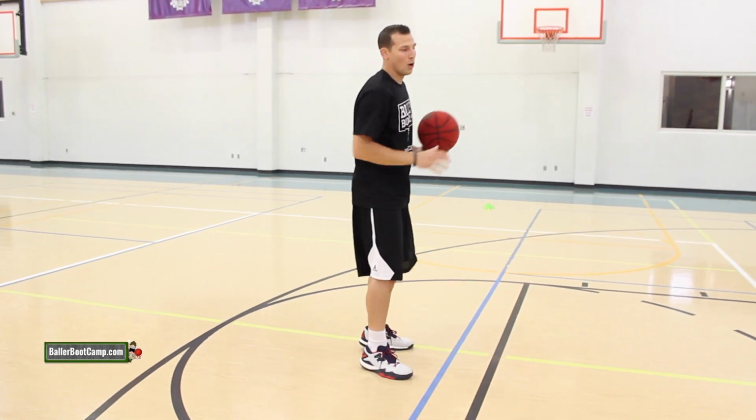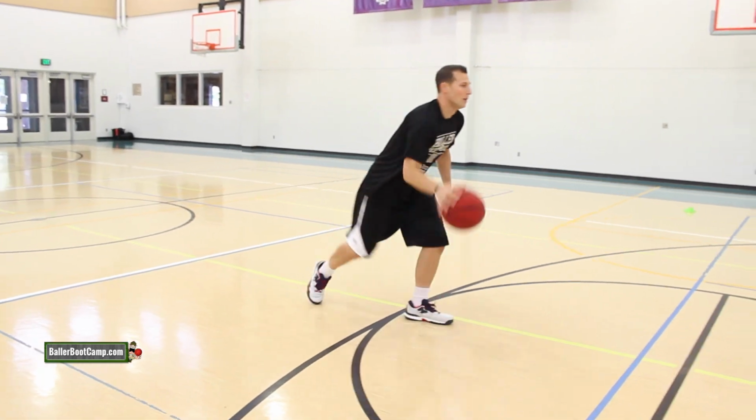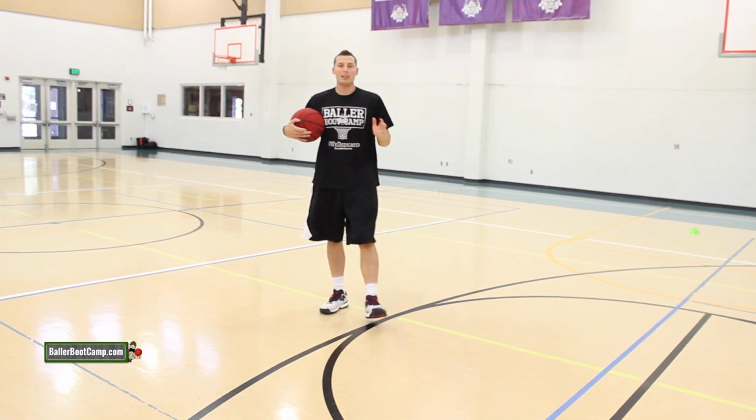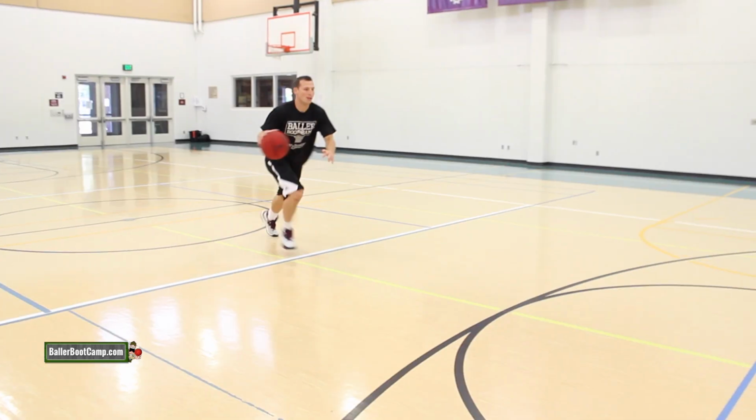Right into my shot, or a lot of times players will hesitate. Boom, crossover, get to the rim. So let's go ahead and take a look at what this looks like, full speed.